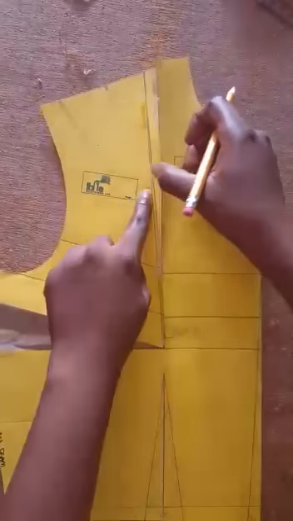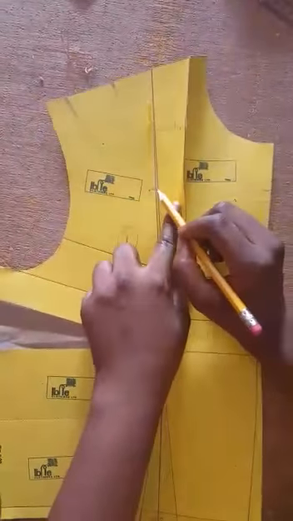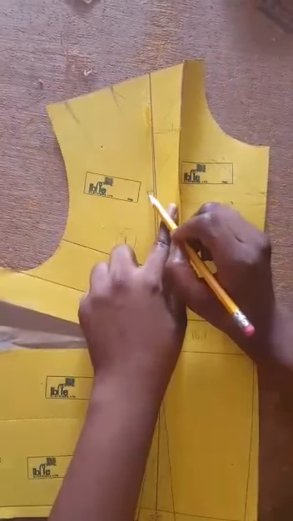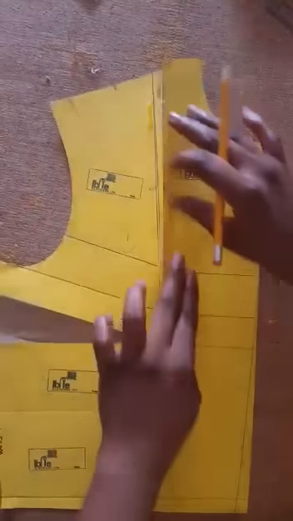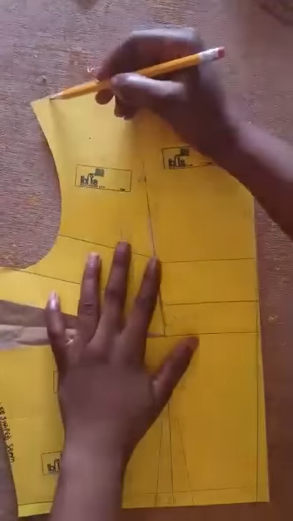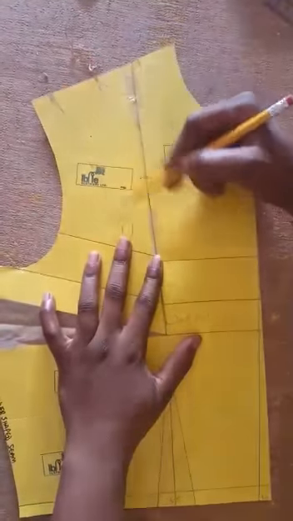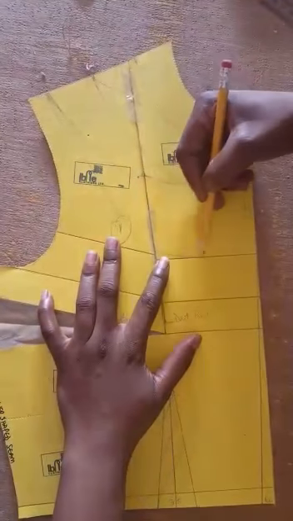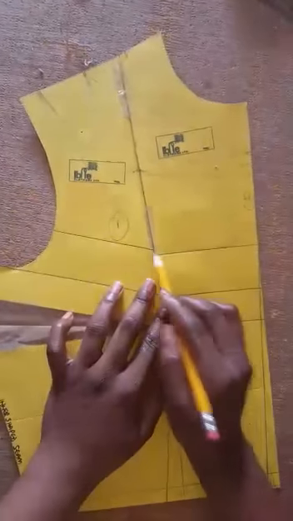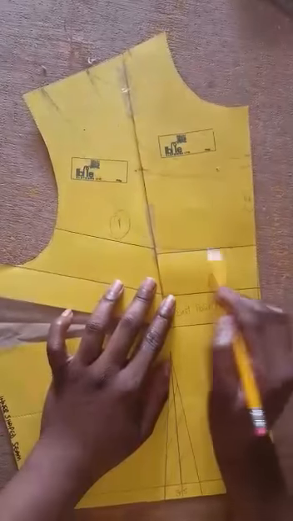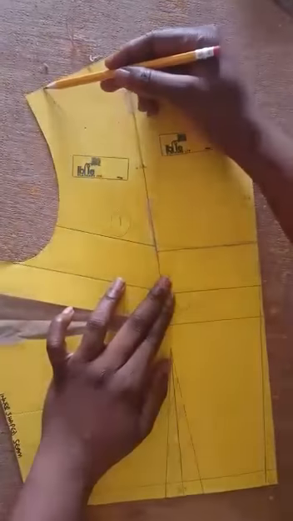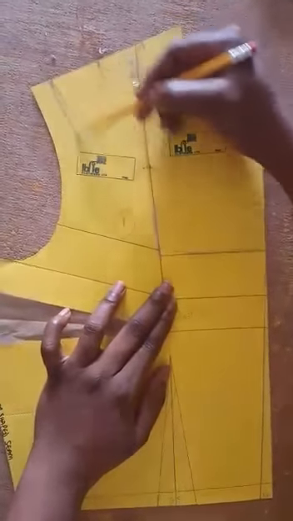So as we were saying, that's how to go about it. Mark 1 centimeter or 0.5 on here just to tighten it a little bit. But once you're coming down here, whatever style, whatever neckline you want to do, see, this is on your chest line already, and this is considered a wide neckline.